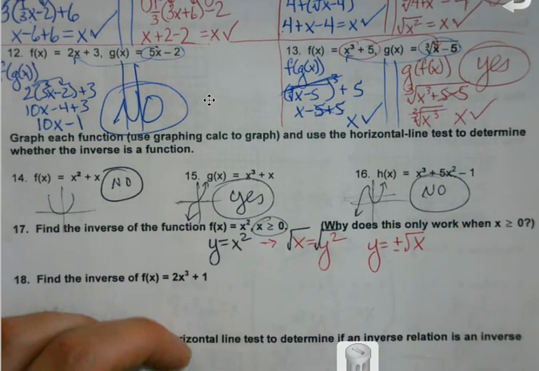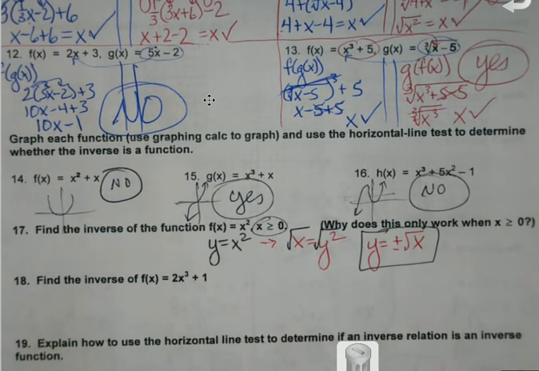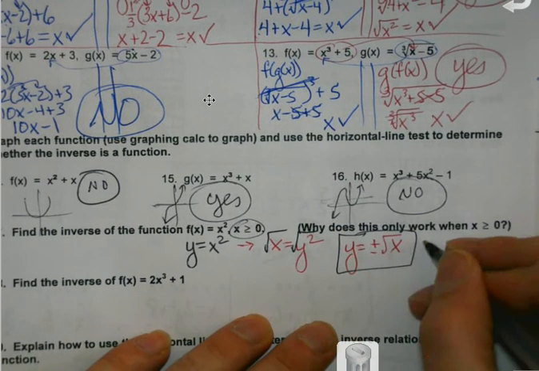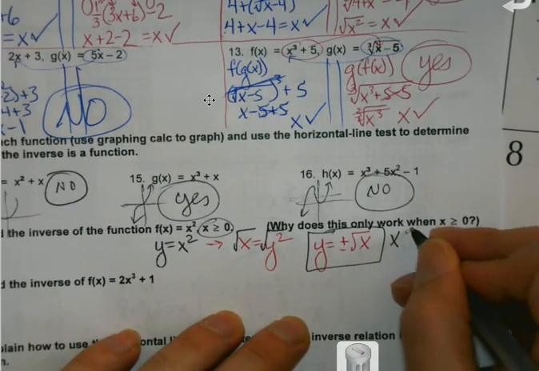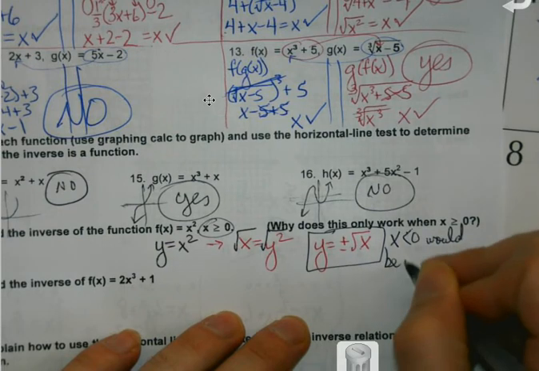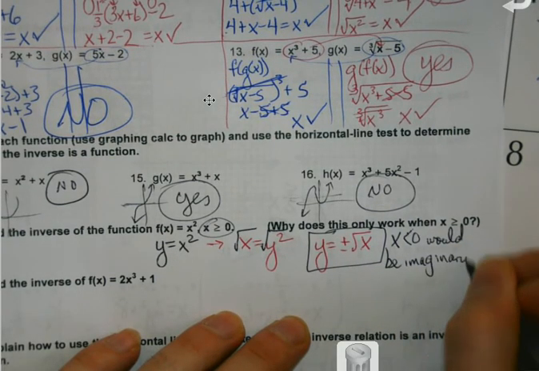Why was the descriptor necessary? Why does x have to be greater than or equal to 0? Look at what your new y equation is here. What would happen if x was a negative value? Right, we'd get i working here. So x less than 0 would be imaginary.